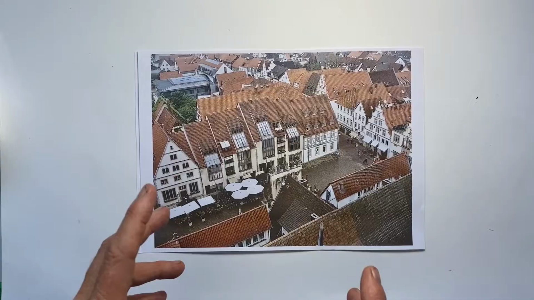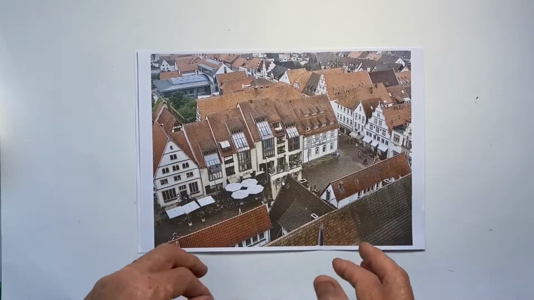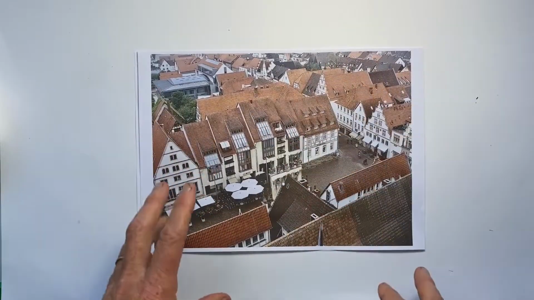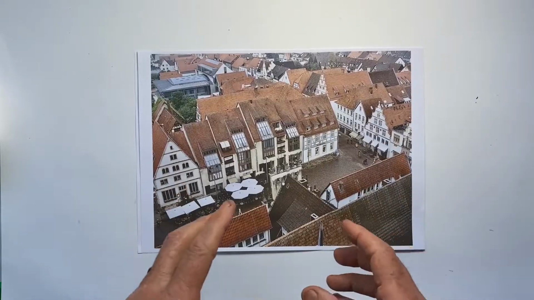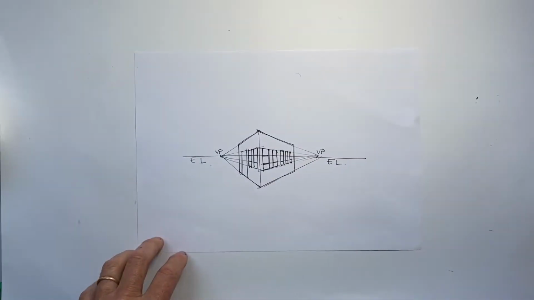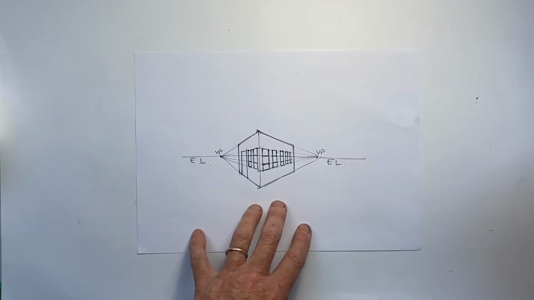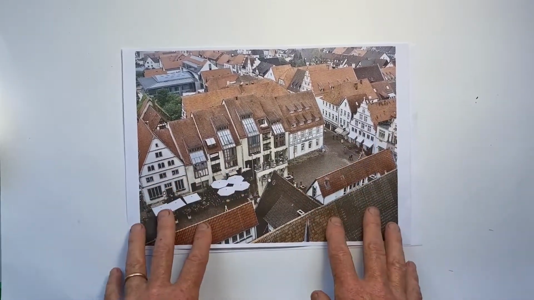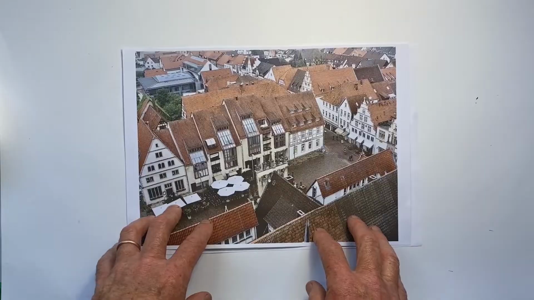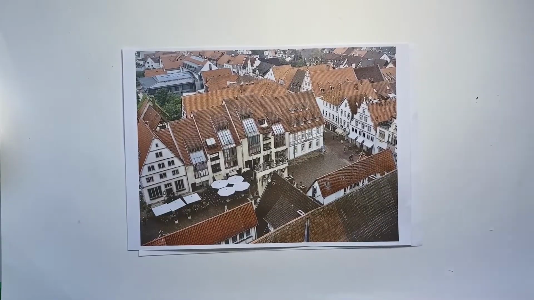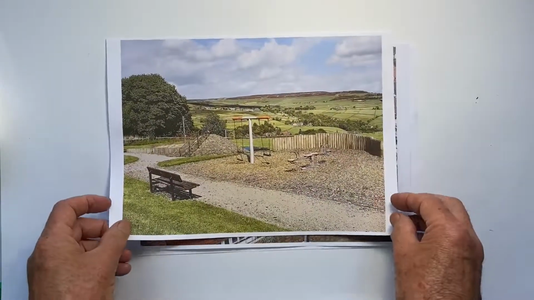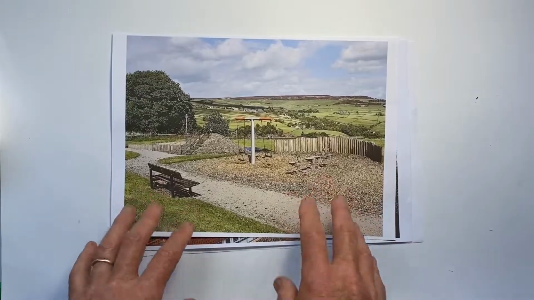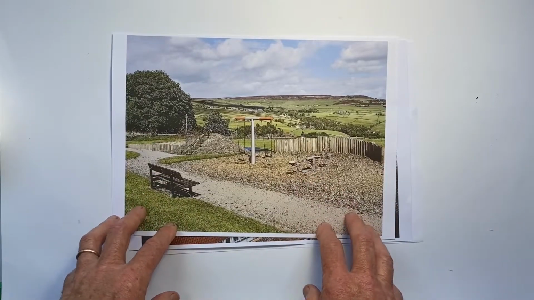In this video, we're going to look at a number of real-life scenes, and I'm going to identify the key perspective information that we normally see in little schematic diagrams like this, but show you how they do or don't apply in real-life scenes that we go to draw, and even how they apply or don't apply in scenes where we might not even think of them having any direct application.